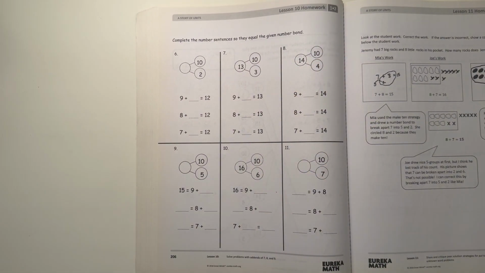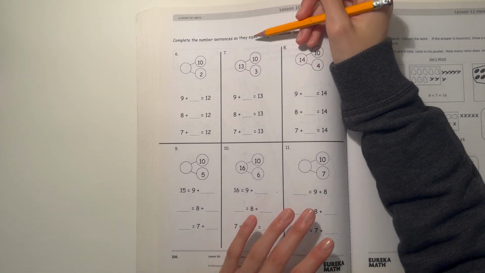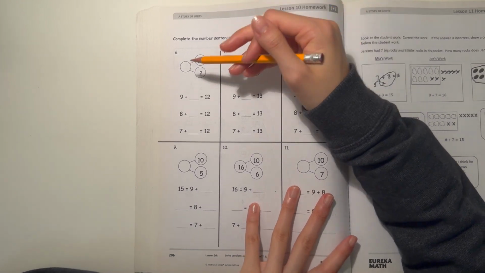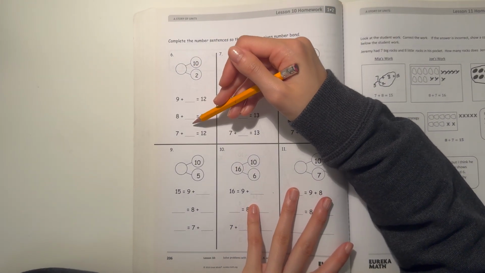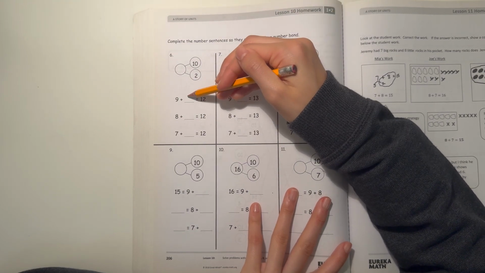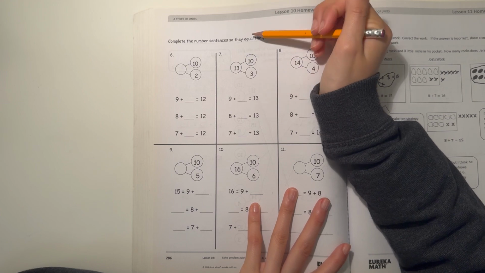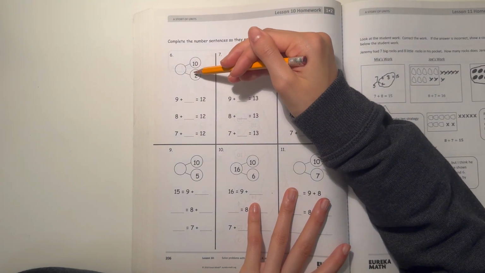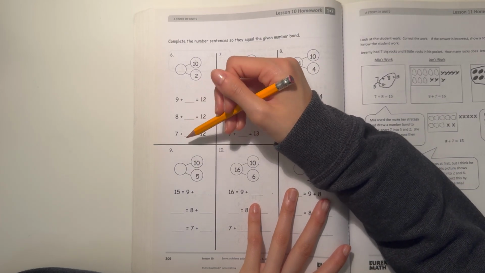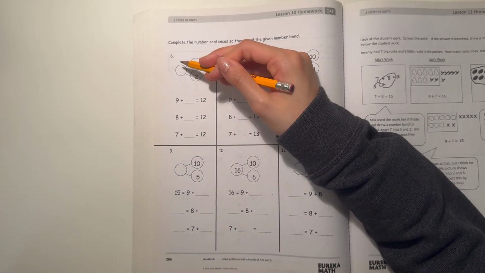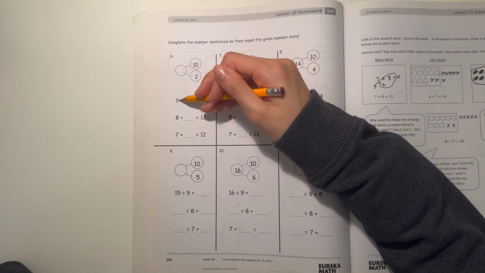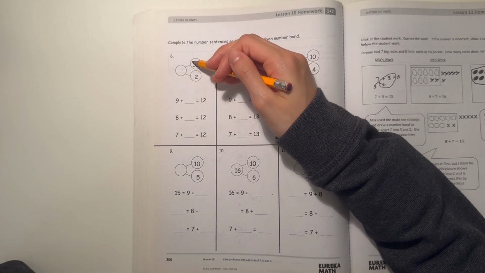Alright, so here it says complete the number sentences so they equal the given number bond. As you can see in each problem, they've given us 3 number sentences, and our job is to complete them by filling in the blanks so they equal the number bond above. In some of them, we need to fill in the blank. So what they're saying here is that we need to find what number plus this will equal the total.